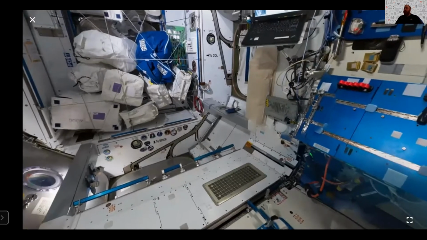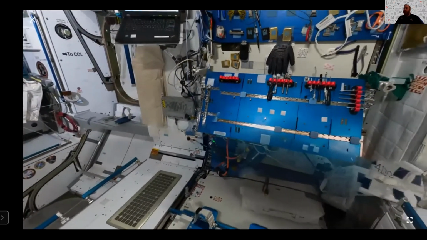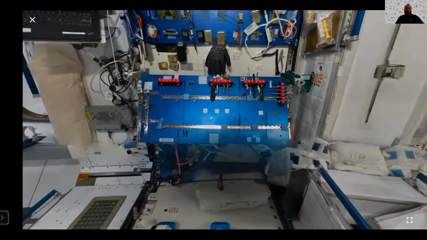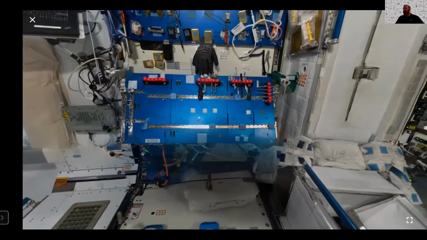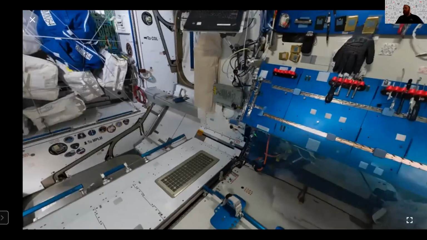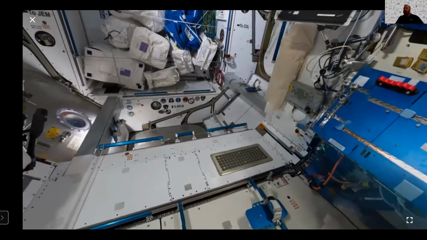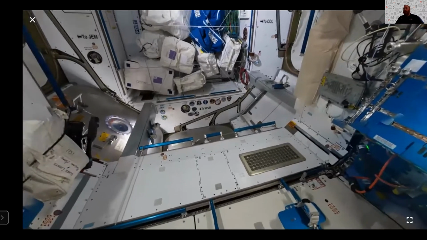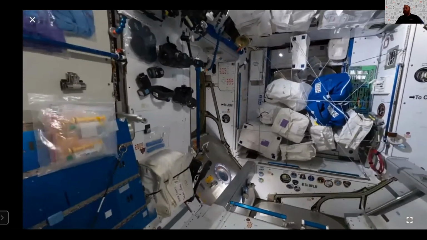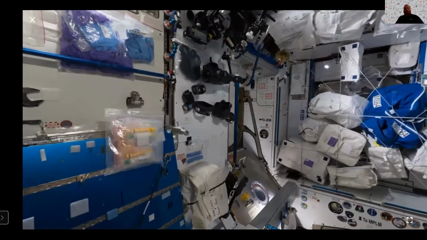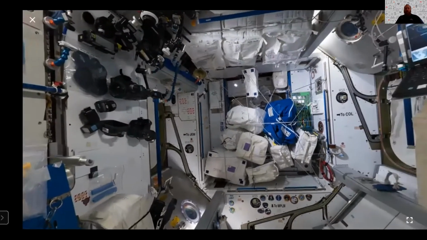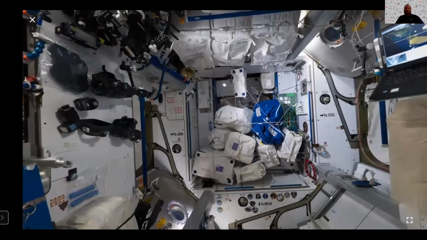So at this point, the students would be looking around node 2, which is what we're in right now. The kids would be looking around this node 2, and at the same time, the teacher, or you as an advisor or whatever, would be reading about what you're seeing.